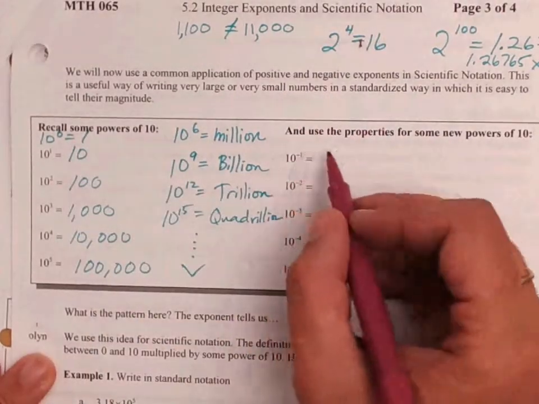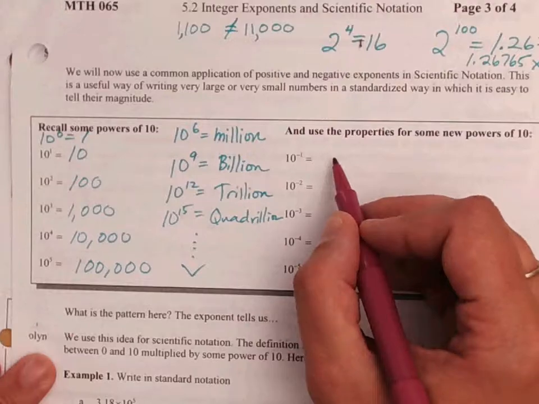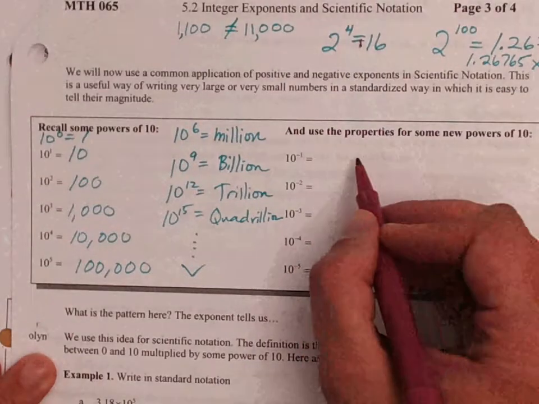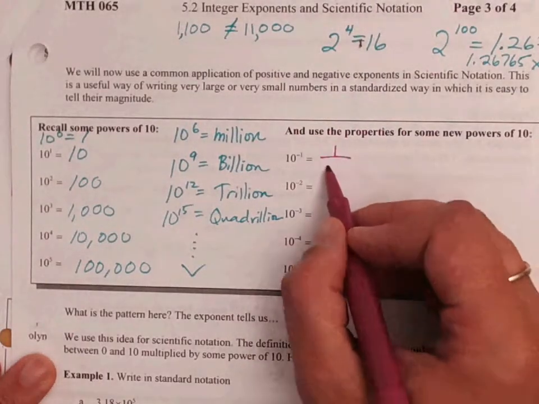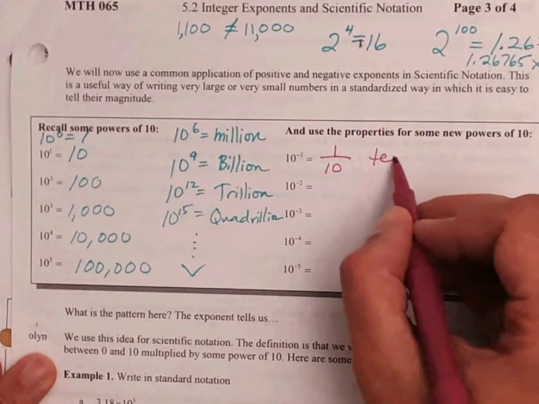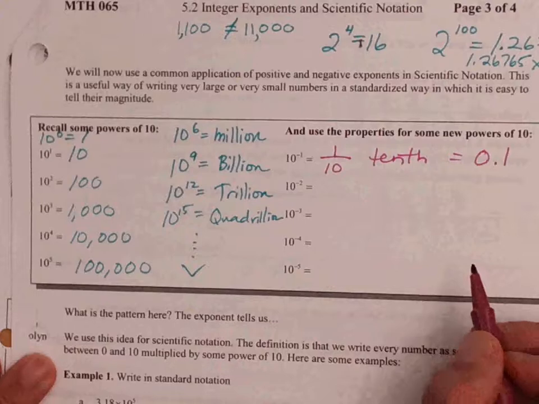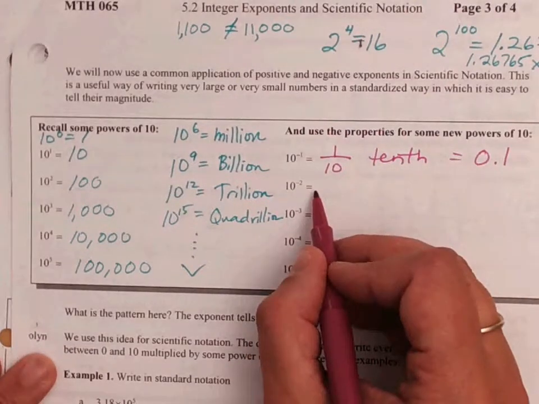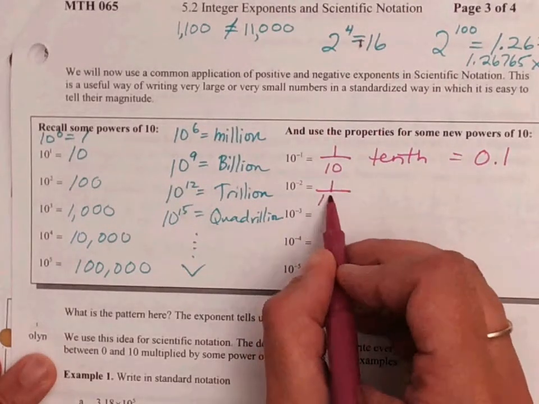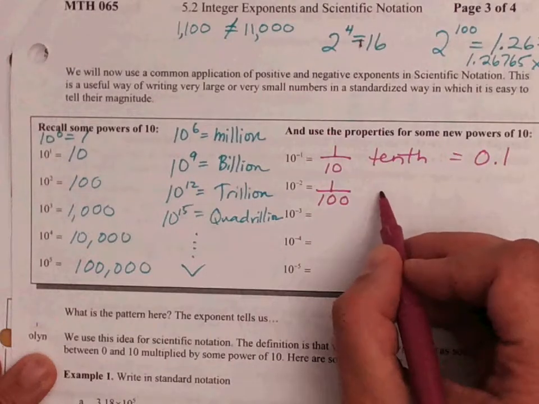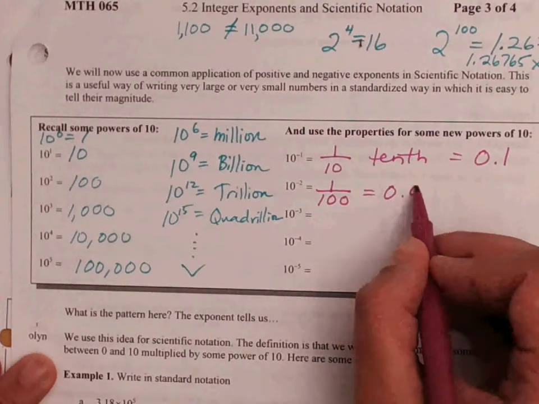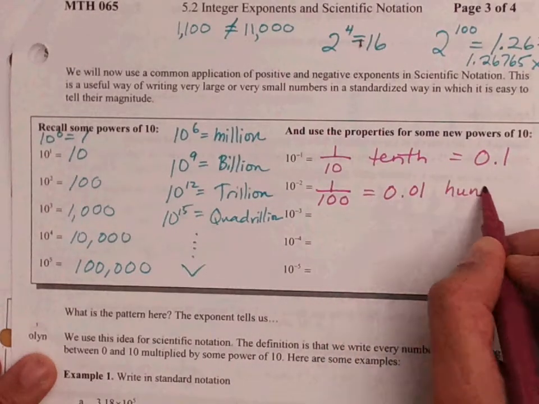Okay, 10 to the first. Does anybody know what this one is? Or 10 to the negative 1 would be 1 over 10 or a tenth. These are decimal places. 0.1 is a tenth. 1 over 100th, this is 0.01, a hundredth.